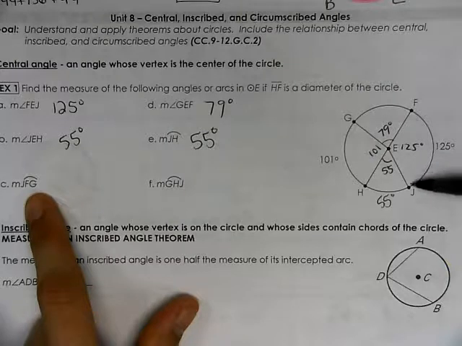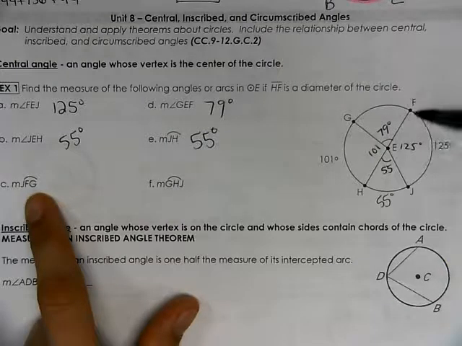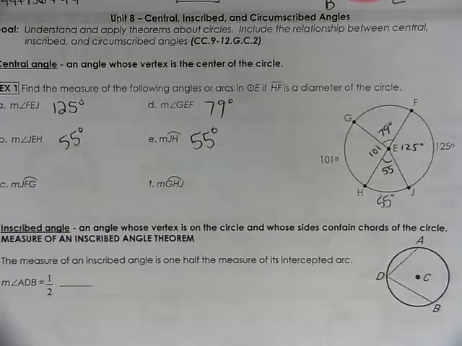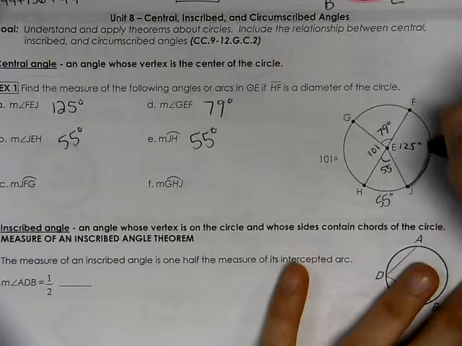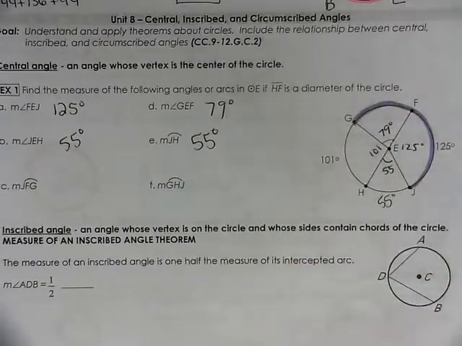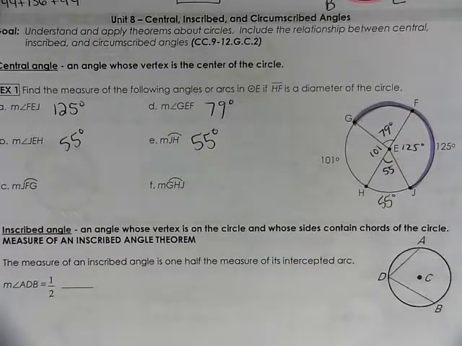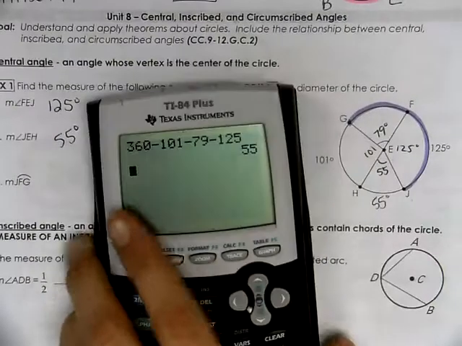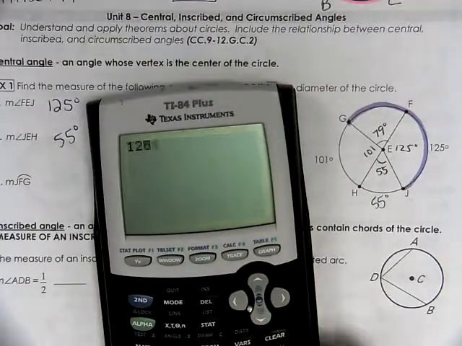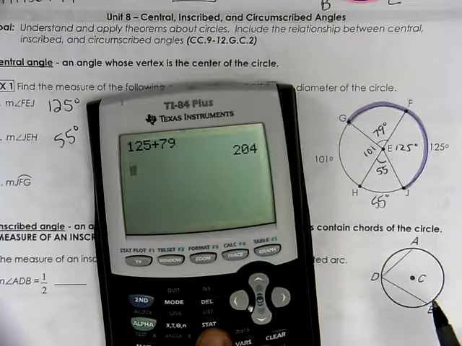What about J to F to G? What would you need to do there? Good. Add 125 and 79. So 204.